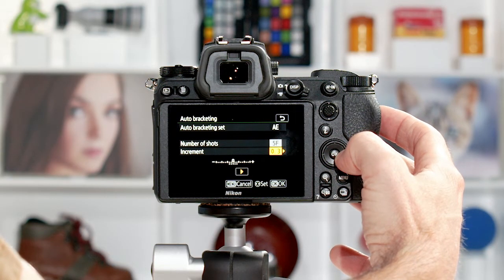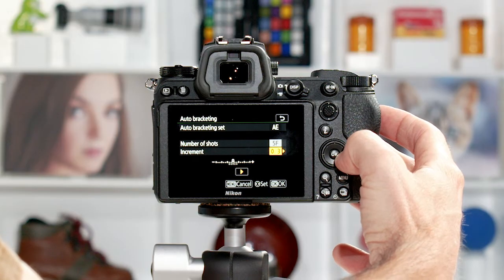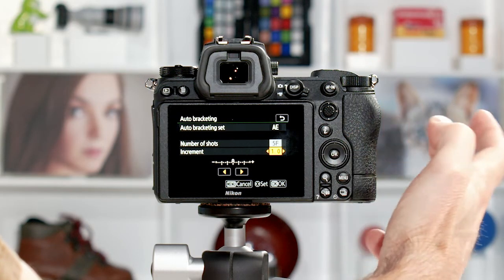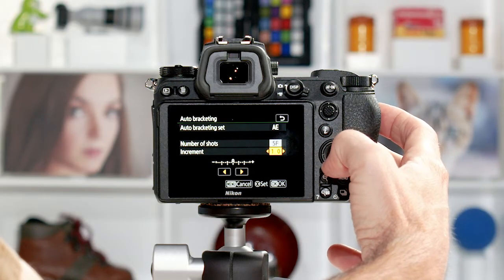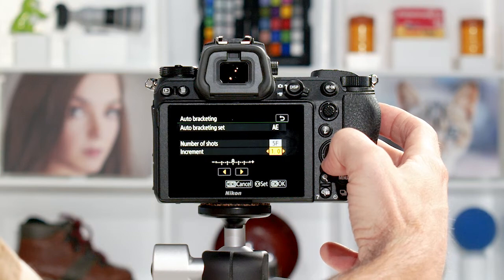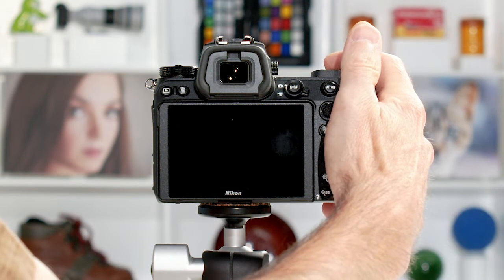Under the exposure increments, I've done a lot of bracketing. I've never done third stops. It's just not enough for my taste. I need a little bit more of a difference from one image to the next. One stop makes sense to me. You could go up to 3 stops. That's huge. We'll do 1 stop right here. So I'm going to hit OK right there. So now that's locked in.